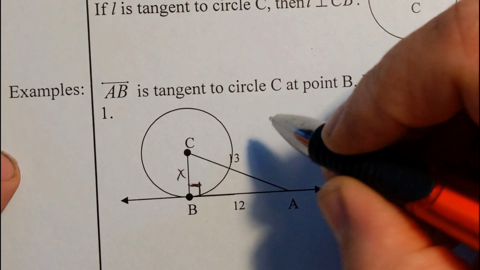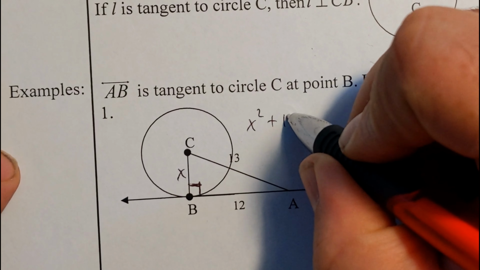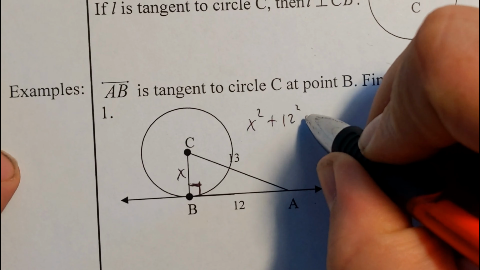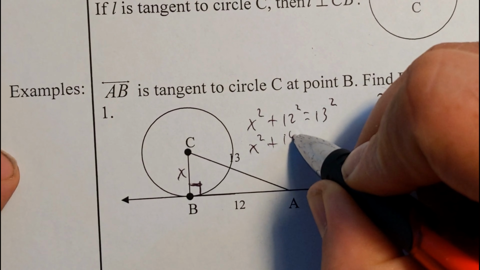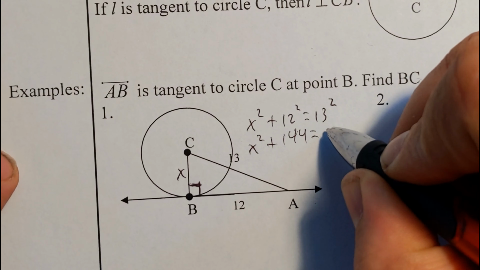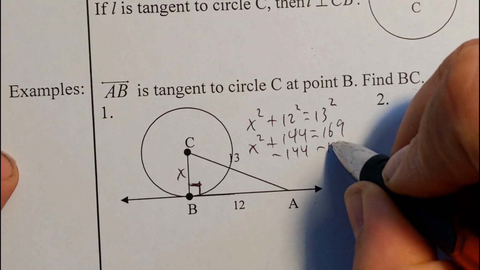So if I call that x, I'd go x squared and 12 squared equals 13 squared. Remember, the hypotenuse is the one across from the right angle, so the hypotenuse is going to be the one by itself. The two legs that touch the right angle, the x and the 12, are going to be on the same side of the equation. So now that you have your equation in Pythagorean theorem, work it out. So 12 squared is 144. 13 squared is 169. You need to move this 144 across the equal sign. Do the opposite. Be fair.